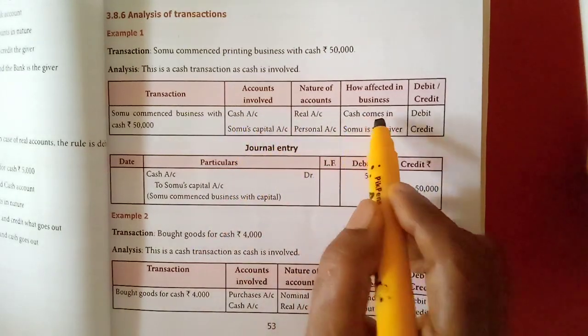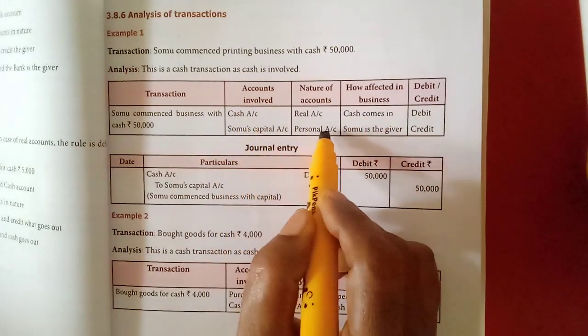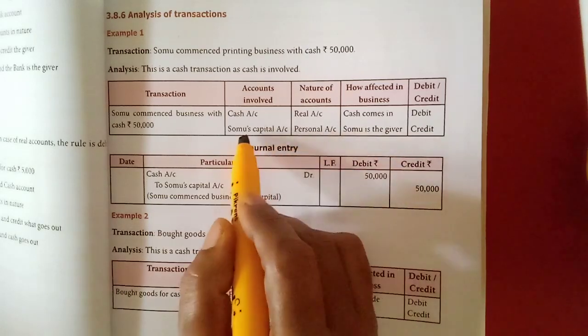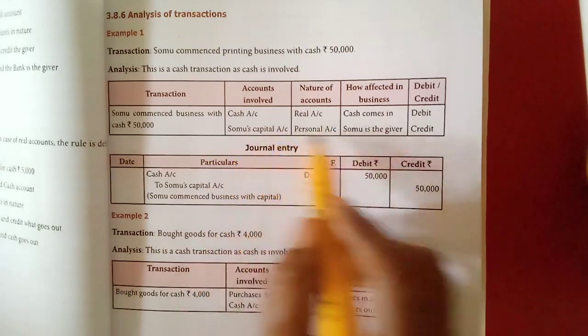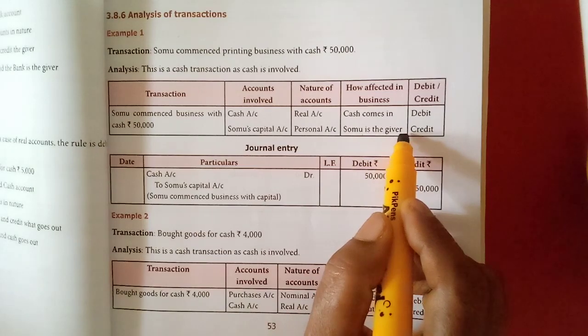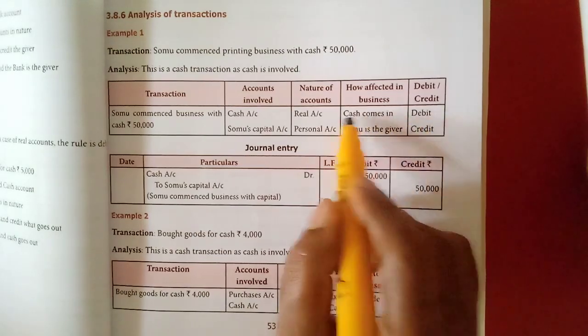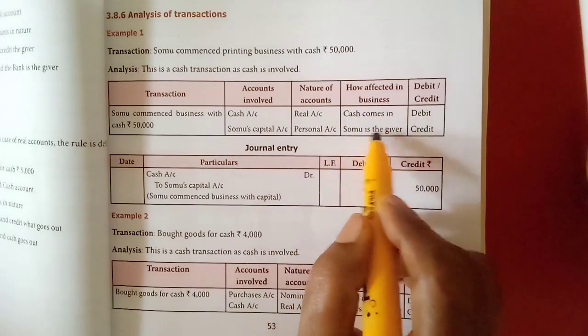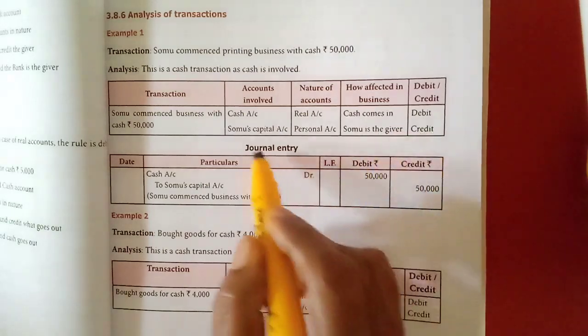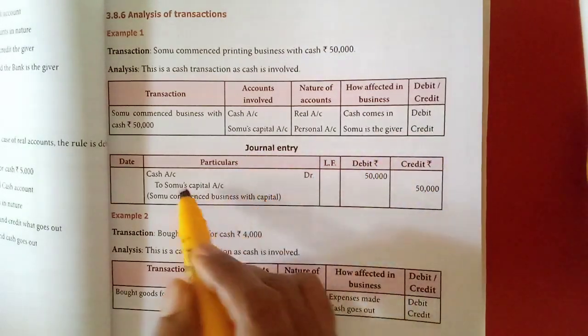So you have to write cash comes in. Here it is a personal account. Here Somu is giving, so we should write Somu is the giver. So what should be debited? Cash is debited. Somu's capital is credited. Now only it is shown in the journal entry.